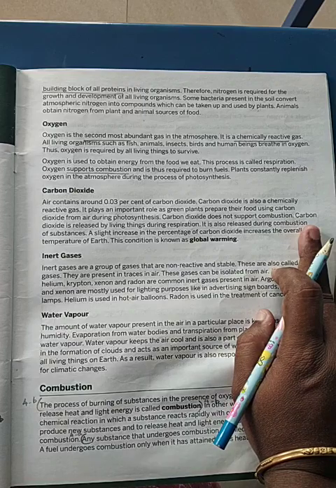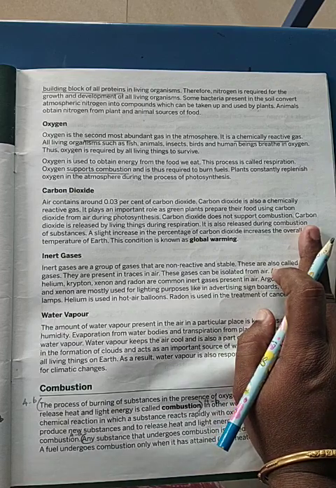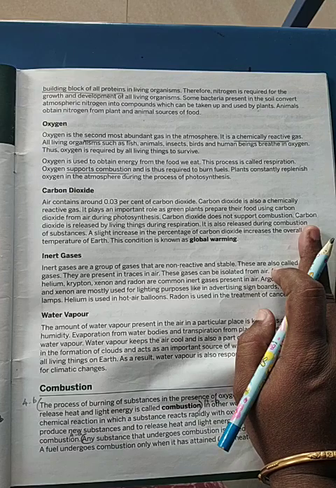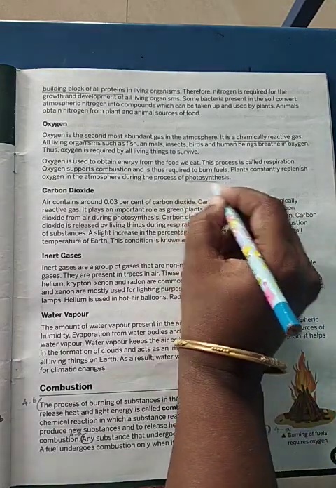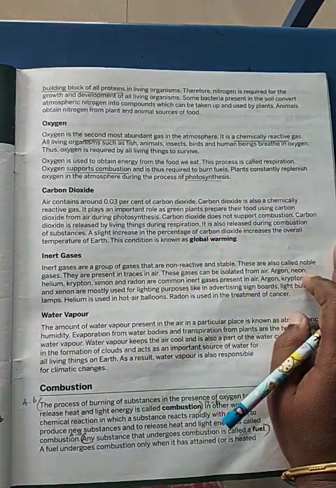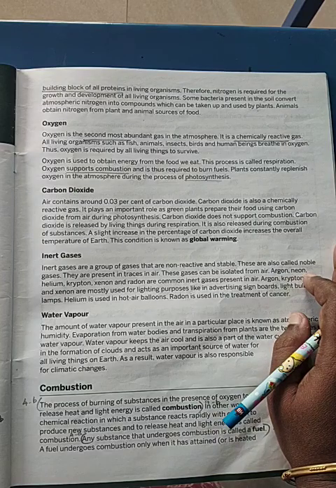Replenish oxygen means what? In photosynthesis, that is in the process of preparing the food, oxygen will be given out by the plants, and carbon dioxide will be taken in. Okay, so that is what they are telling.